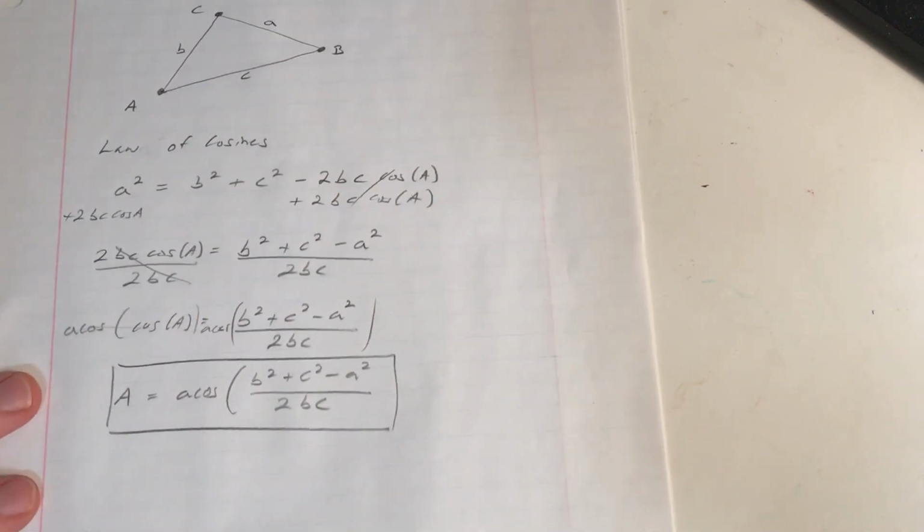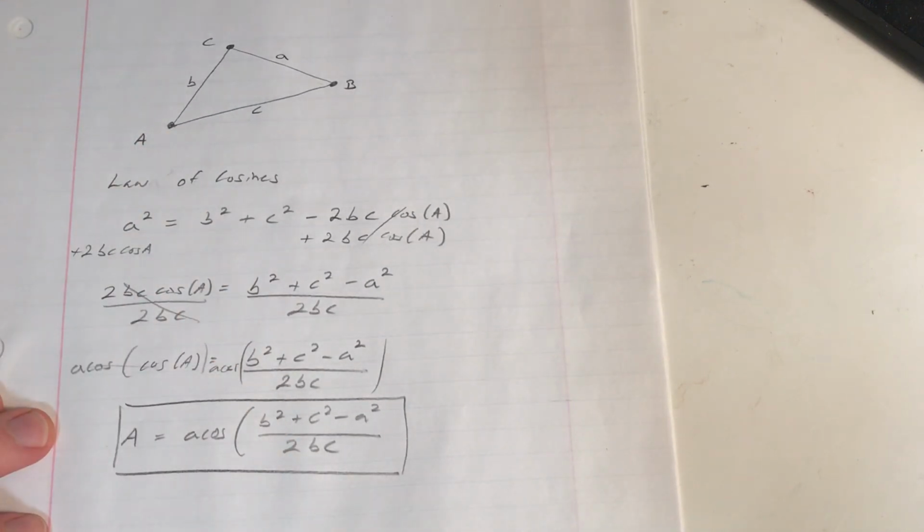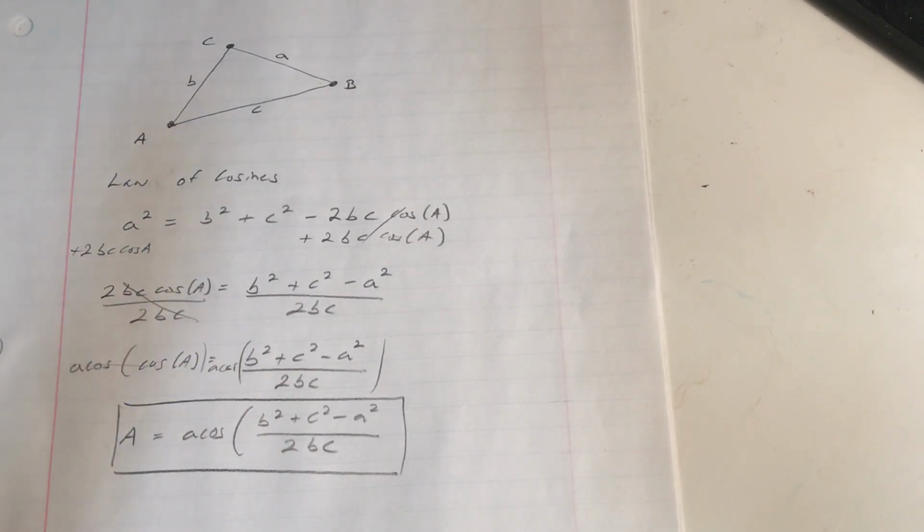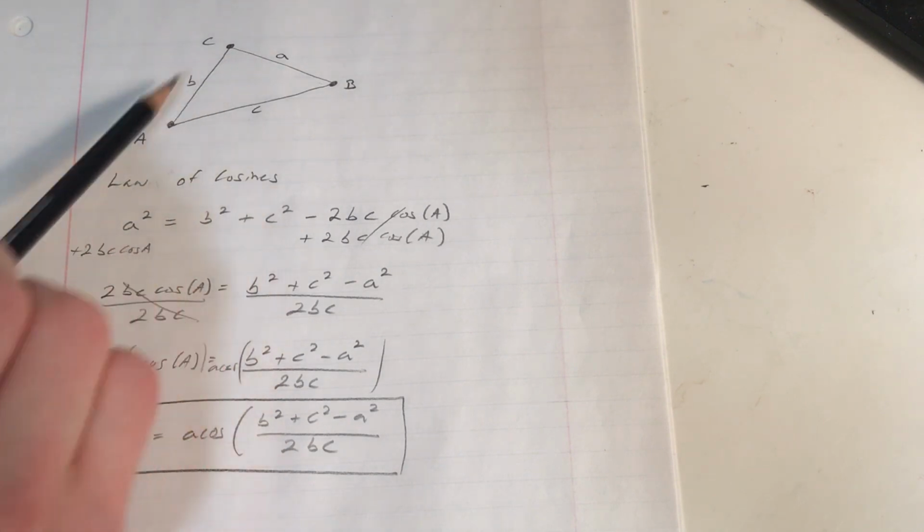So that allows us to solve for angle A, given a triangle. It doesn't have to be a right triangle, just any triangle that we know all three sides of.